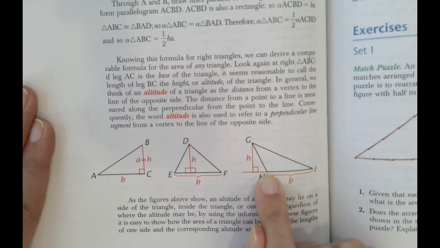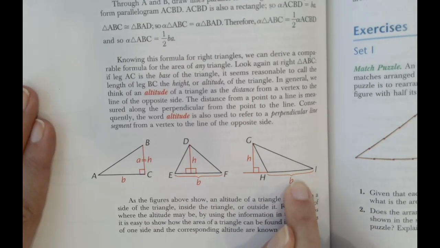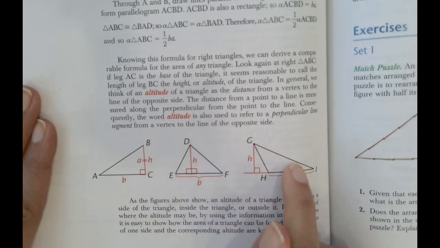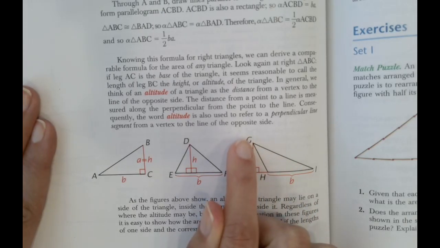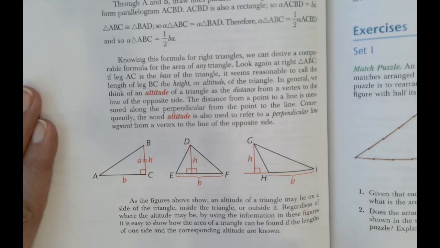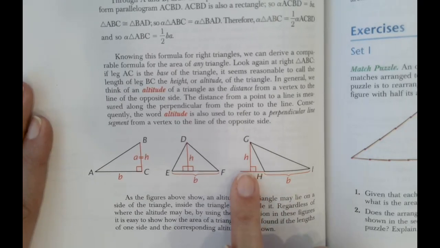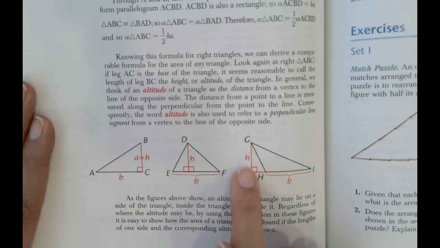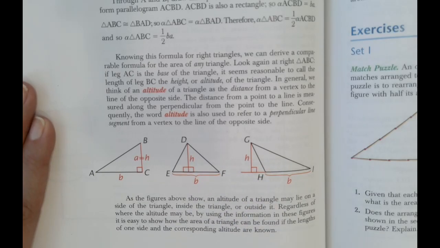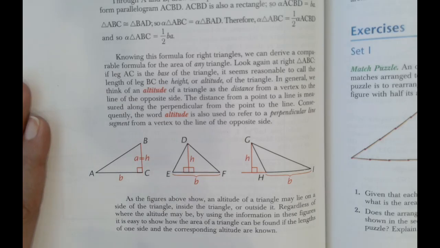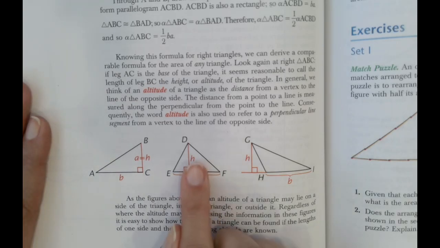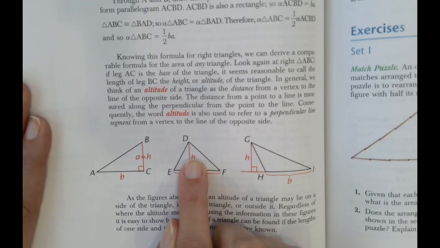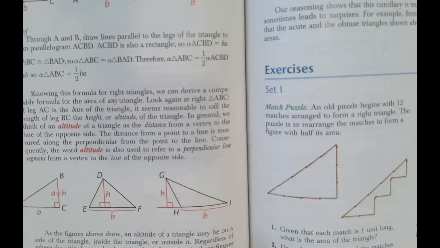You have a measurement for HI, for GI, and for GH, and it is different from the height because that is telling you how tall the triangle is. And this is a different measurement than GH, for example. Okay, so make sure you always know the difference between the height of a triangle and the length of one of its sides.